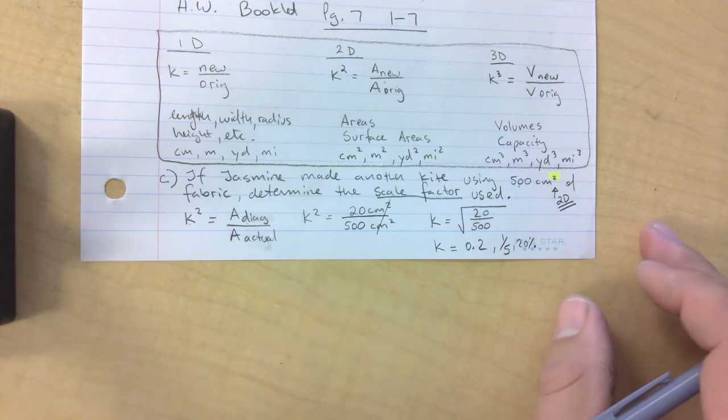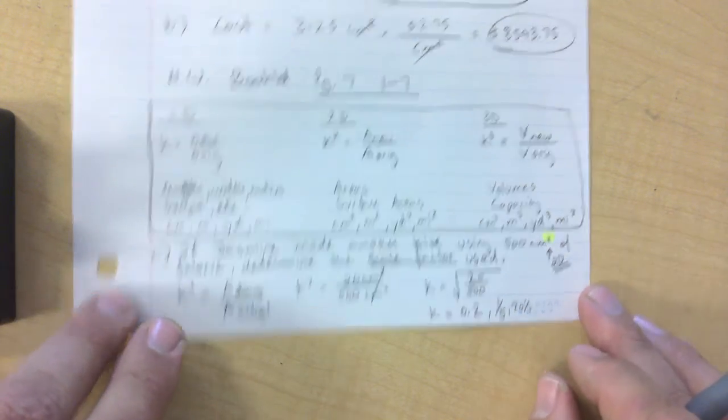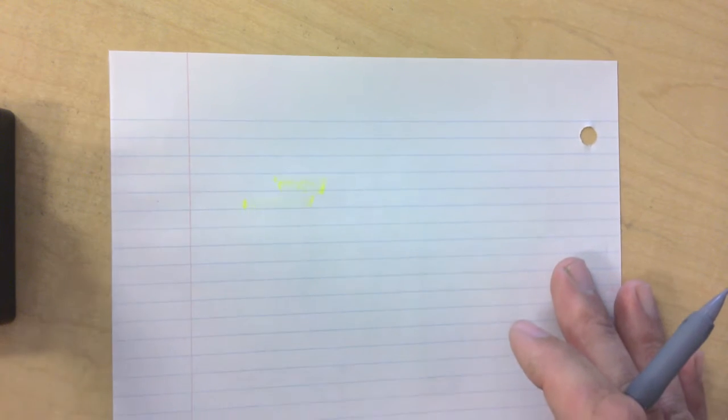Okay. Another question. This one will be a 3D example.